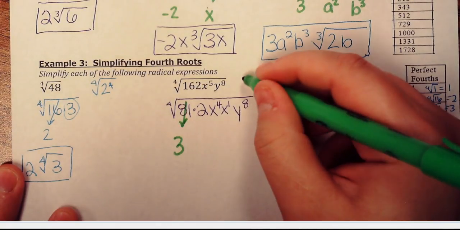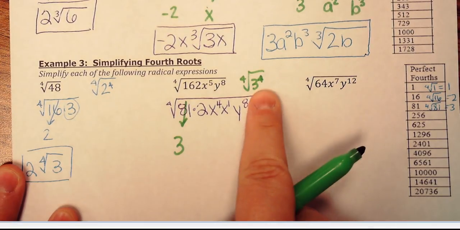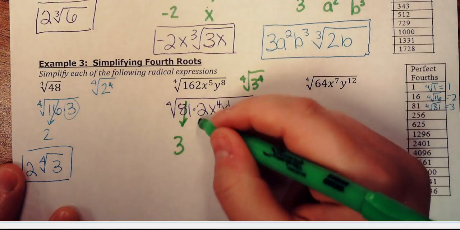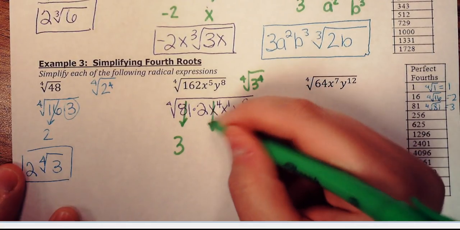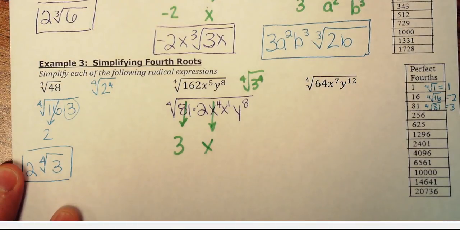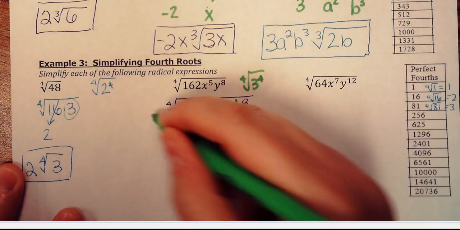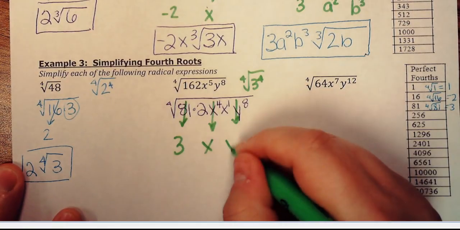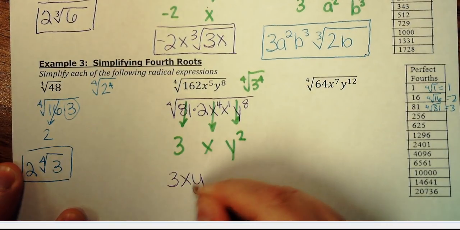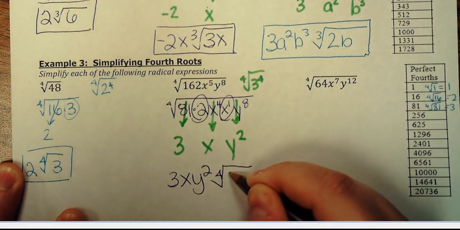What you have going on there, you have the 4th root of 3 to the 4th. 3 to the 4th power is equal to 81. That's why I'm able to take out a 3. The 2 is going to have to stay where it's at. 4 exponent divided by root 4 would just be x to the 1st, or just an x. This x is extra. It's going to have to stay underneath. And then 8 exponent divided by the root 4 is going to be y squared out in front. So 3xy squared, 2 stuck, x stuck. Make sure you put it under a 4th root.